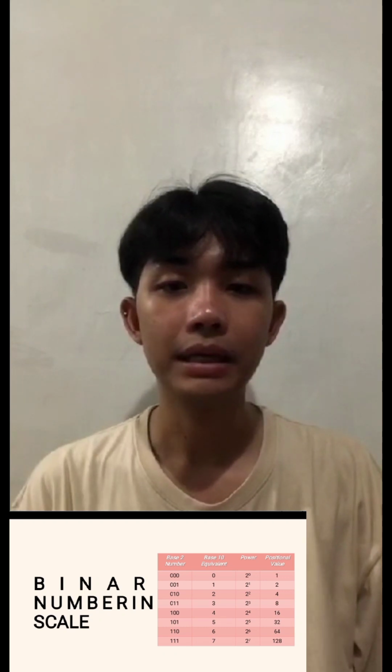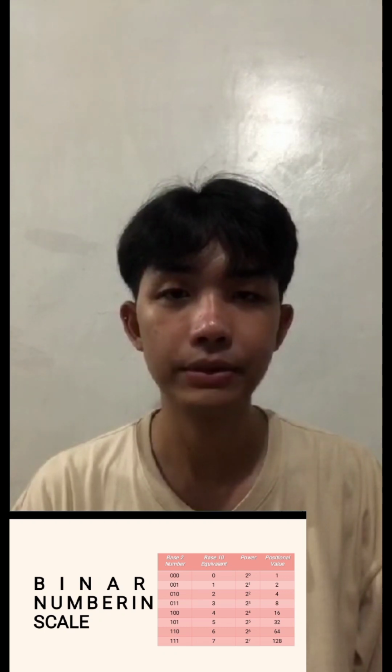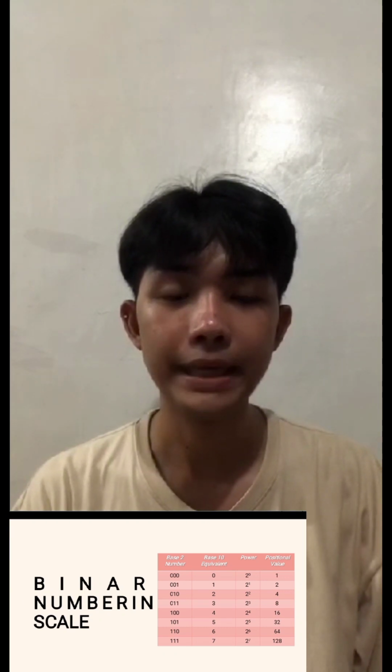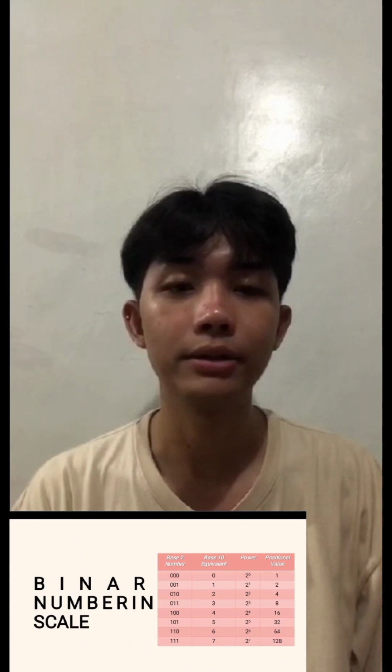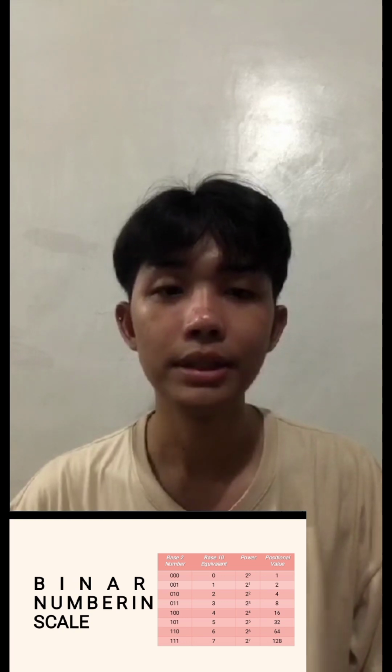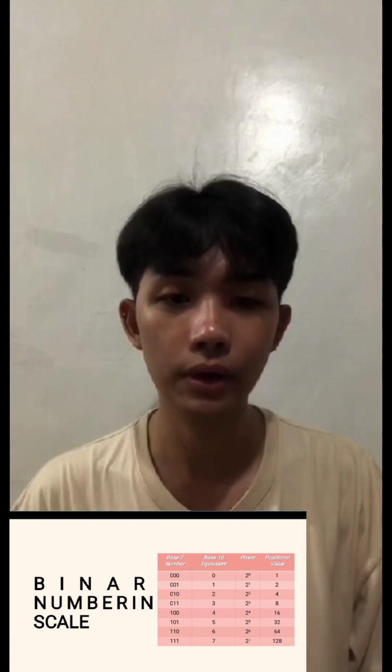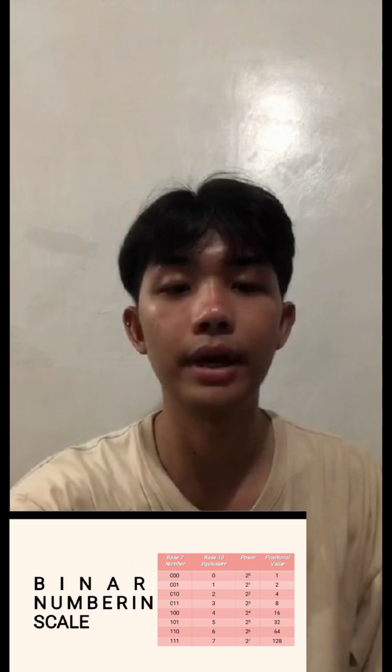Binary numbering scale. So from this table, base 2 number 0 and 1, sa base 10 equivalent start from 0 to 7. So the power also start from 0 to 7. Positional value is 1, 2, 4, 8, 16, 32, 64, and 128. Significant digits, so binary. Here's some example of the binary. 11101101. So most significant digit is from the left side, and yung right side is yung least significant digit.